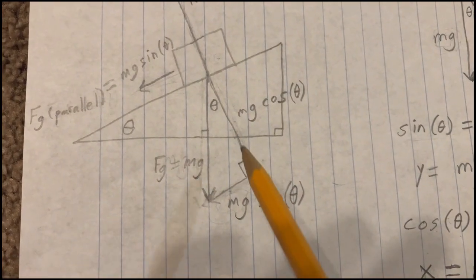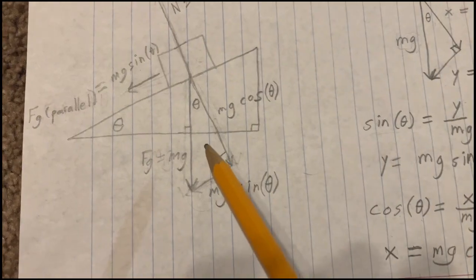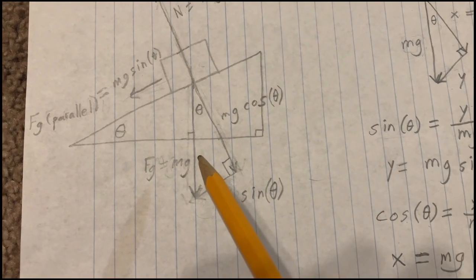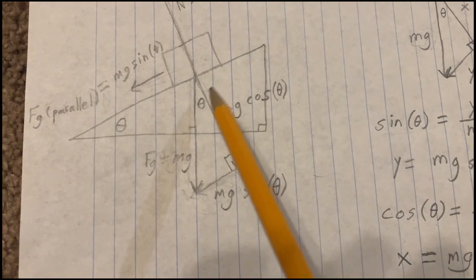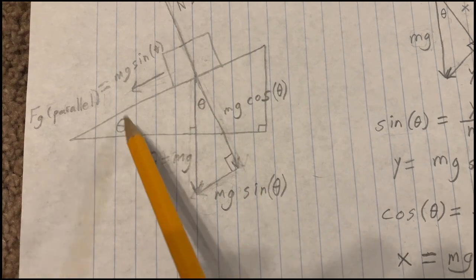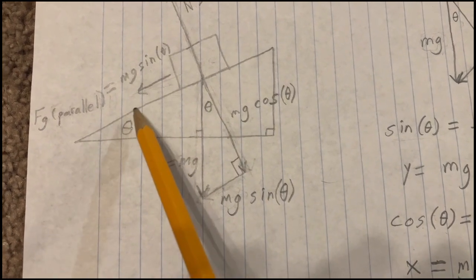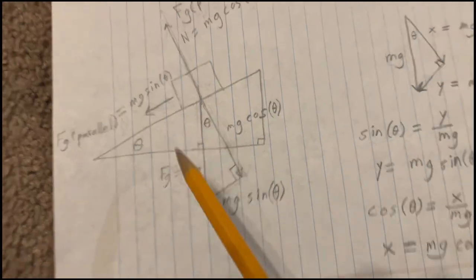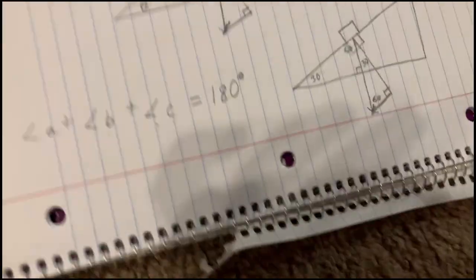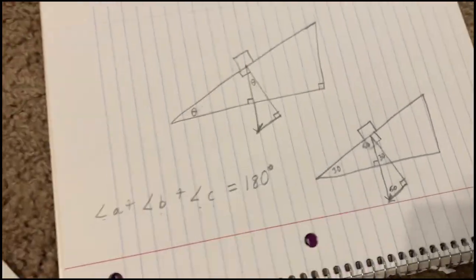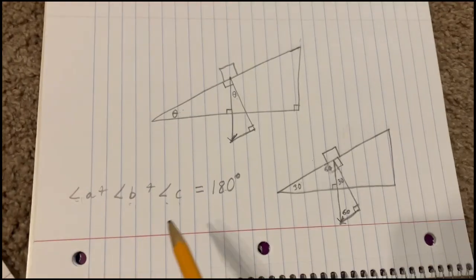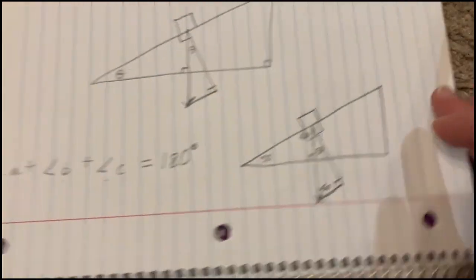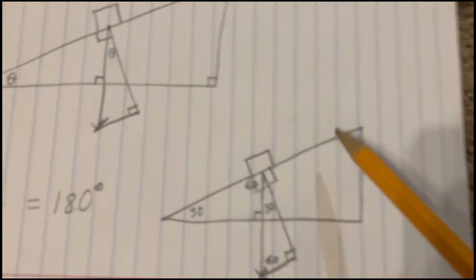And I made a triangle of the gravitational force. And I've determined that this angle is also theta. This is obviously theta because this is the incline, but this is also theta. I've determined that because of these triangles.